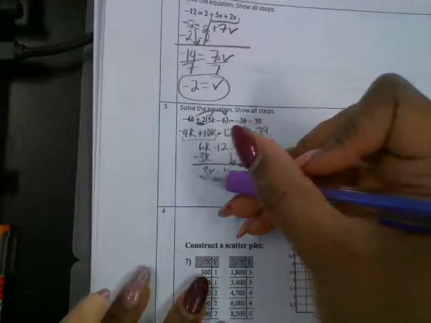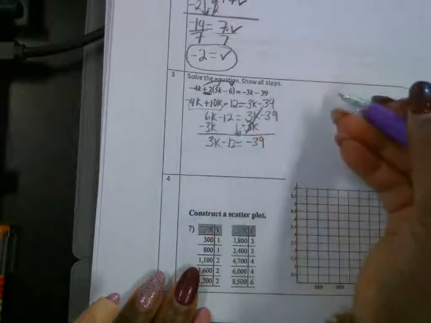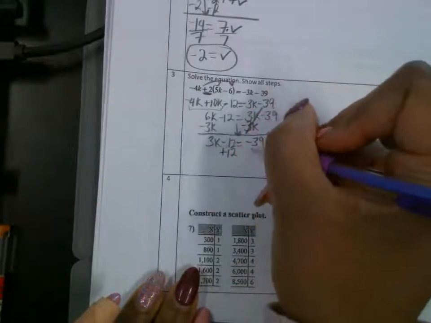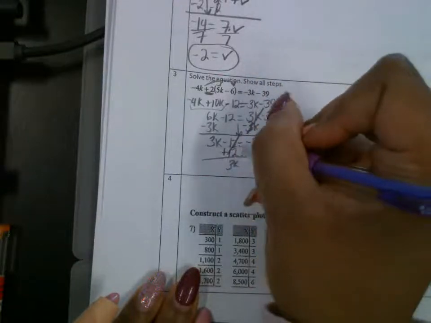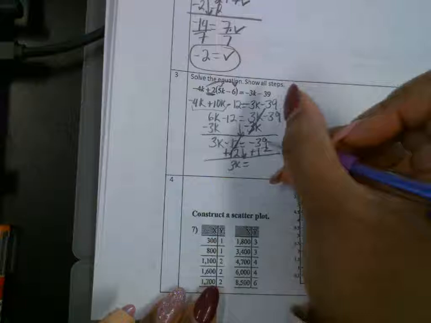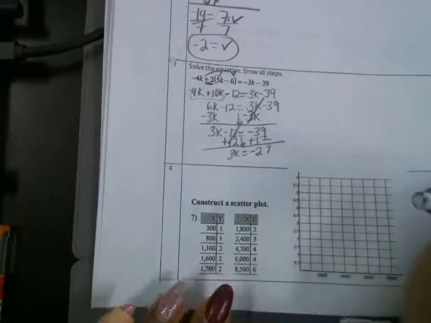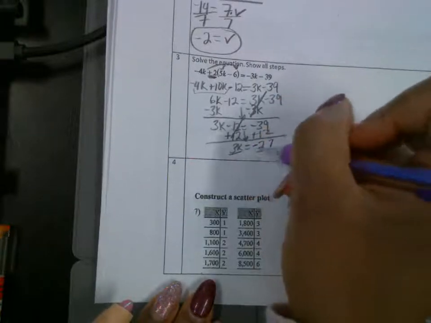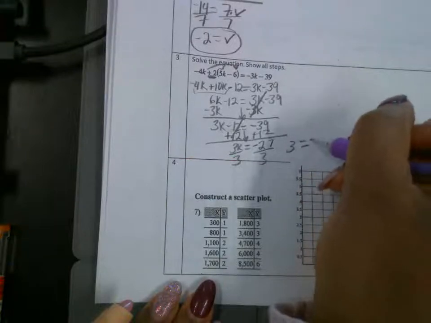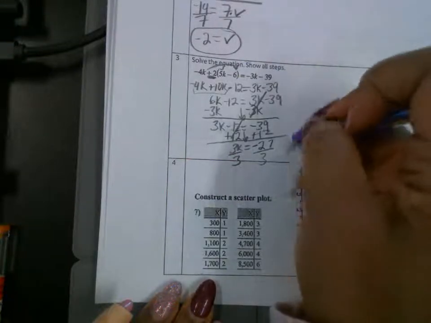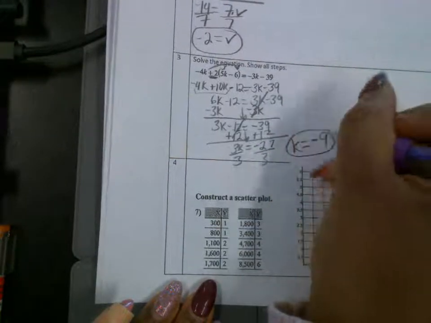To get k by itself, we've got to get rid of the 3 and the negative 12. Which do we get rid of first? The negative 12. To get rid of a negative 12, we add 12 to both sides. So now this is gone, and we're left with 3k. Here, this gives me negative 27. We're going to divide both sides by a positive 3. 3k divided by 3 is 1k. This is k is equal to negative 9.